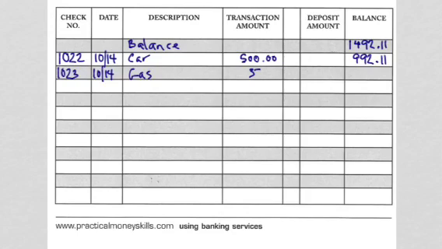Let's say it's $37.08. All right, so then I have to subtract that again, including the cents. So 11 cents minus 8 cents, and then I minus. So I now have $955.03.